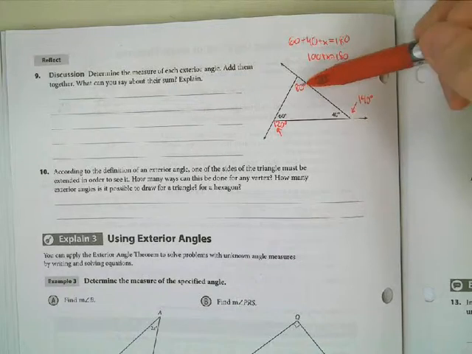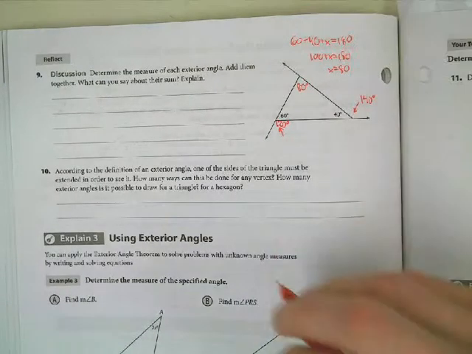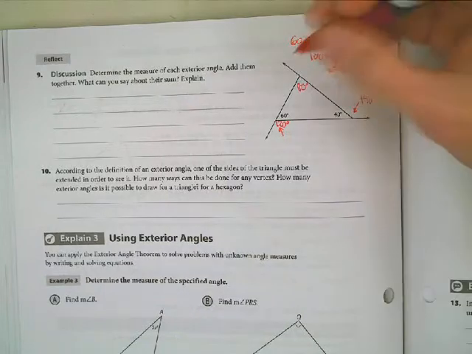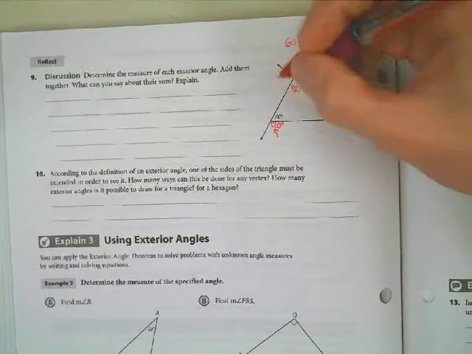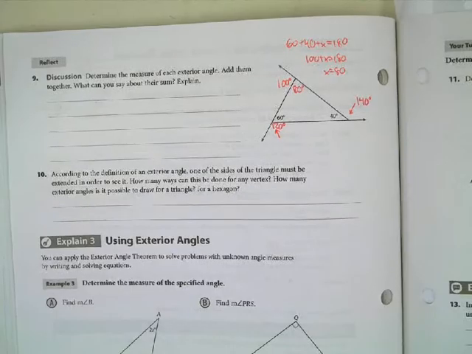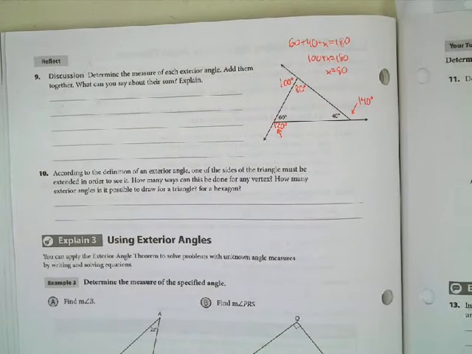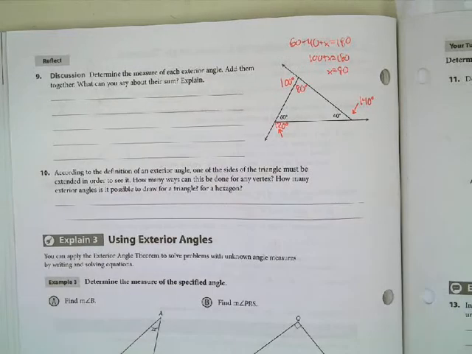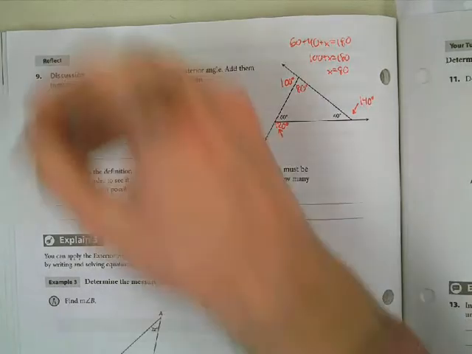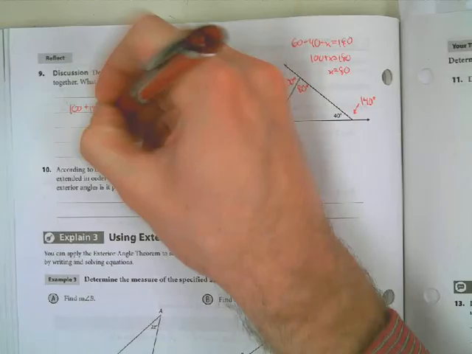Okay, good. And then last one here, Mary, what's this exterior angle right here? 100. Okay, so here you go. Again, it's 60 plus 40, or you can just do 180 minus the 80 there. Now, it says here, determine the measure of each exterior angle and add them together. So if we add all those together, what are we going to get here, Elizabeth? 360. 100 plus 120 plus 140 is 360 degrees.